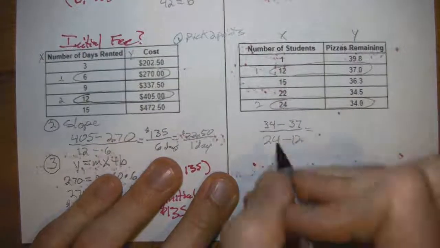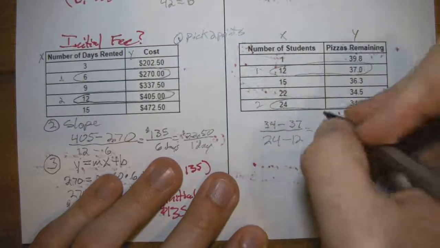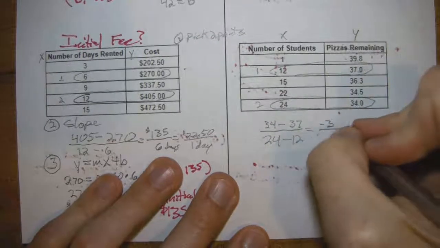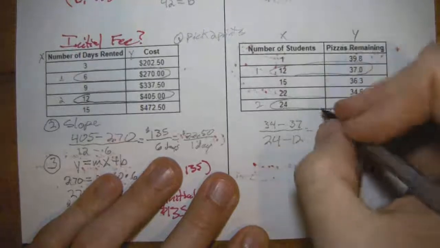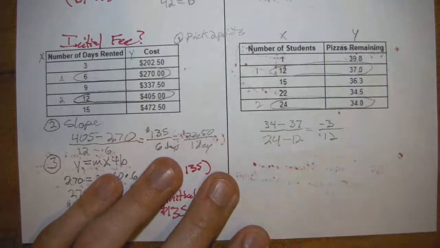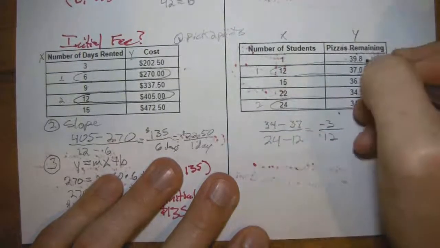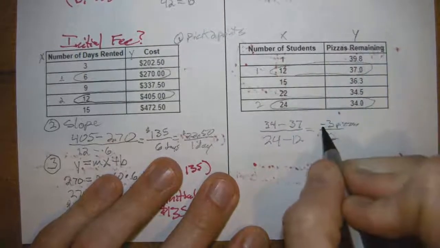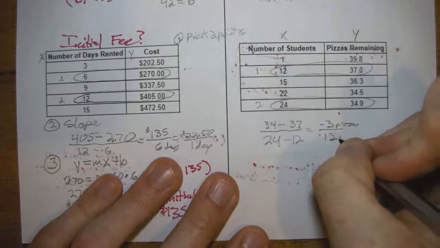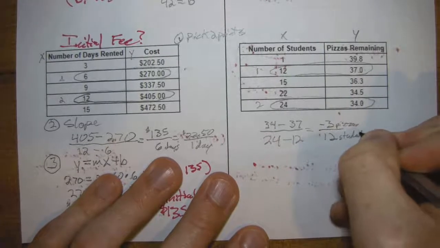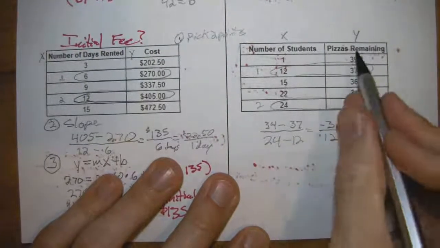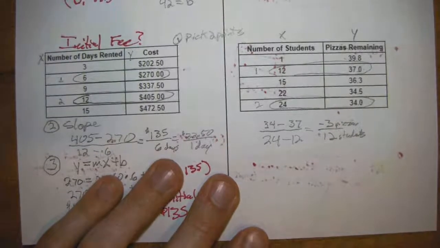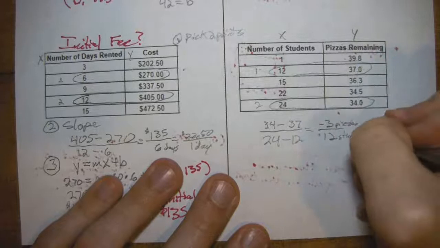All right, so let's subtract. It looks like 34 subtract 37 is a -3. Make sure you put that negative on there. And then 12 from 24 is 12. So that means 3 pizzas. So in other words, we're going to lose 3 pizzas for every 12 students. Remember, dependent over independent. I don't know about you, that seems kind of weird. So I'm going to simplify that fraction.